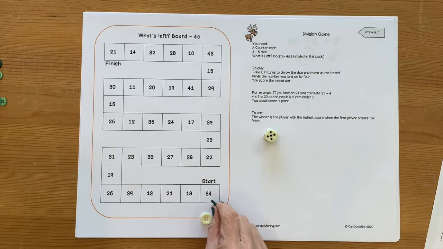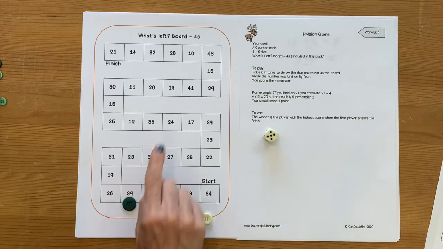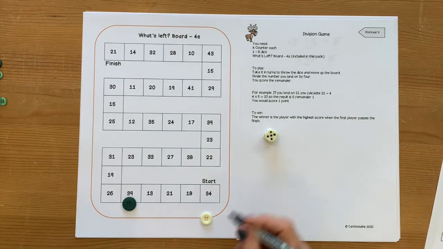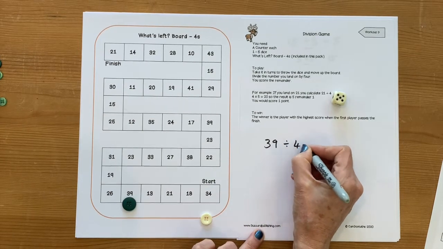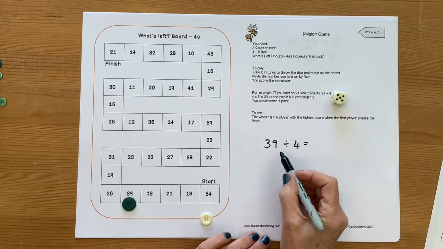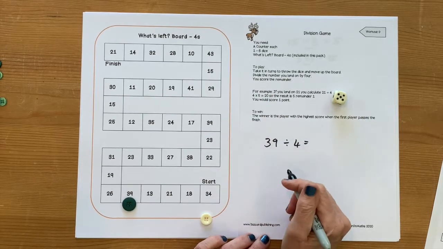I've thrown a 5. 1, 2, 3, 4, 5. I've landed on 39. So I need to divide 39 by 4. I'm going to jot that down over here, 39 divided by 4. So I've got to think about, if I had 39, how many groups of 4 could I make? That would be one way to do it, wouldn't it?